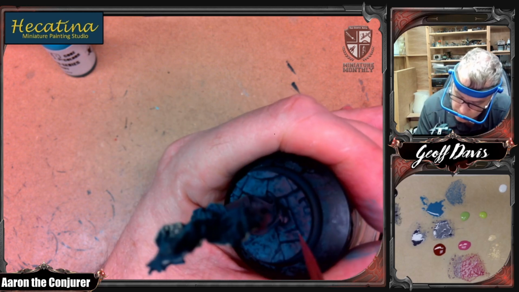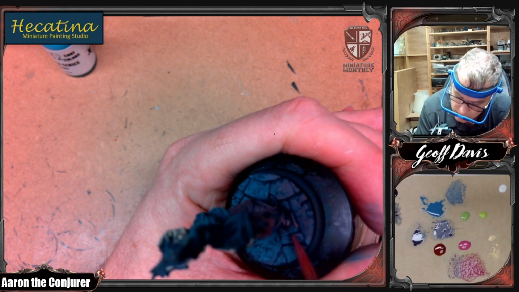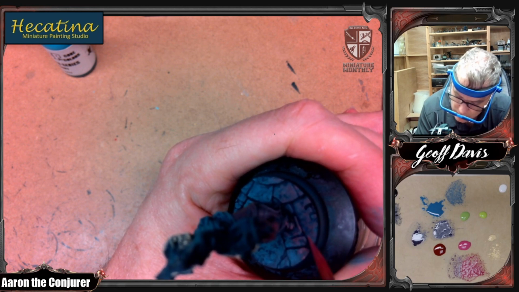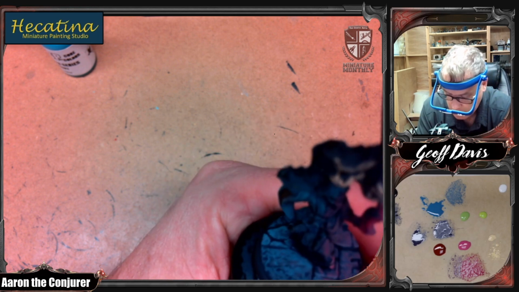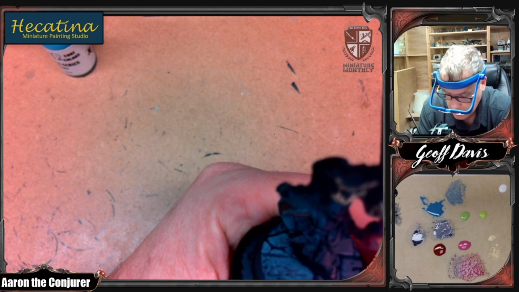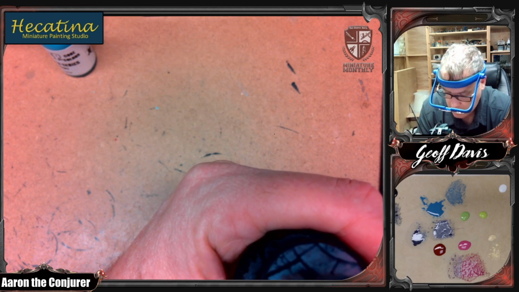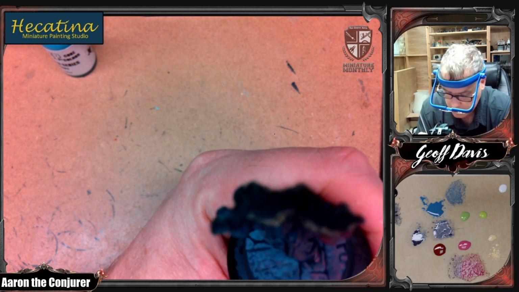I think we can put some of this as edge highlights on the rocks, but really just focused on the magenta side of the base. So this is going to be our edge highlight on the magenta side of the base. There we go.